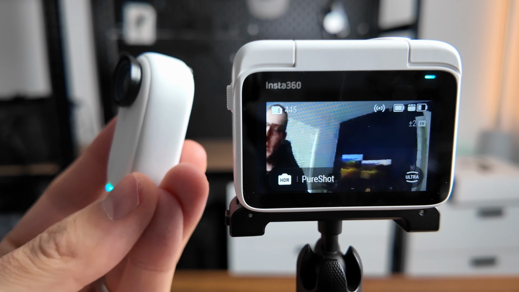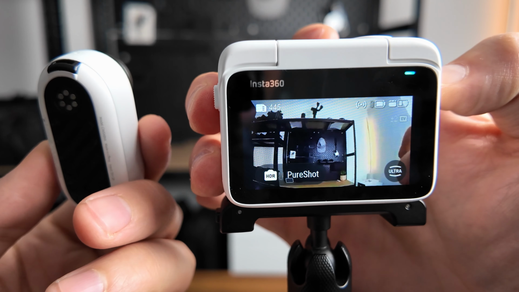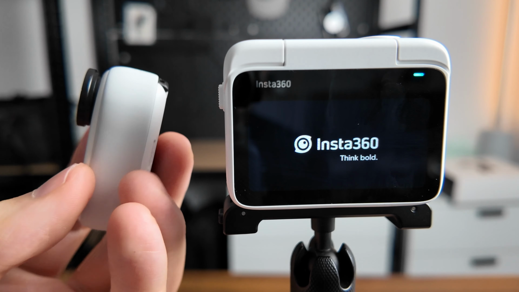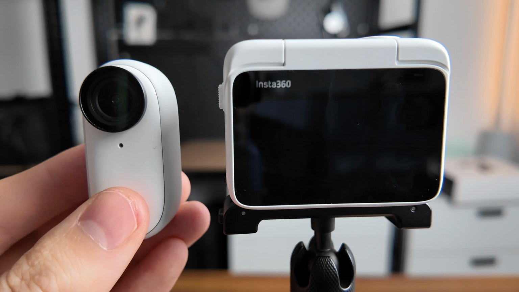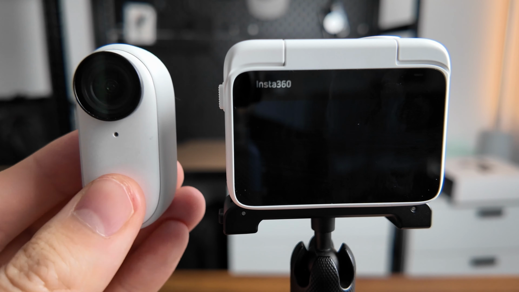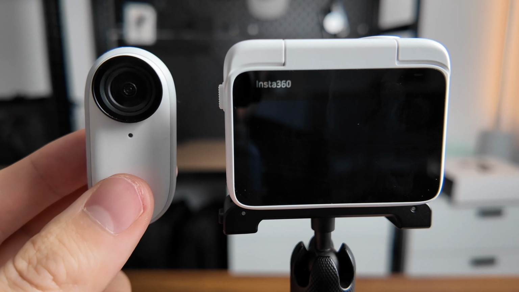So we've got the Go 3 in hand now, and I'm just going to turn off the action pod because I think it's important that the action pod is off for this. So that's automatically turned off the Go 3 itself. But if I want to turn on the Go 3, all I have to do is hold the button on the front of it and it turns it on.